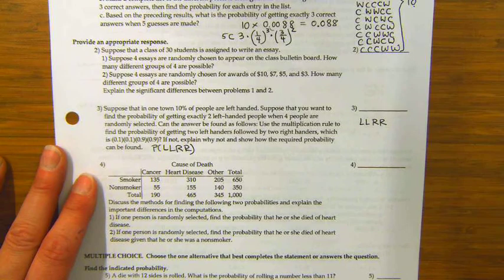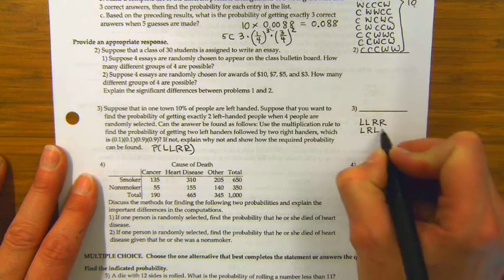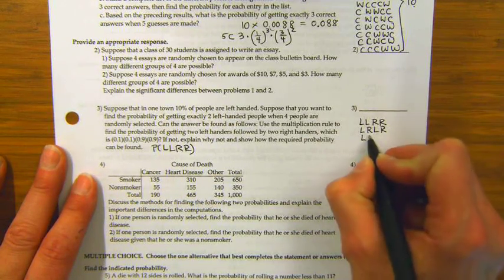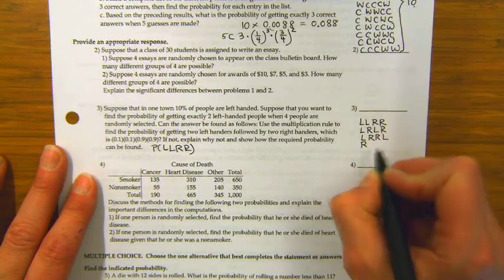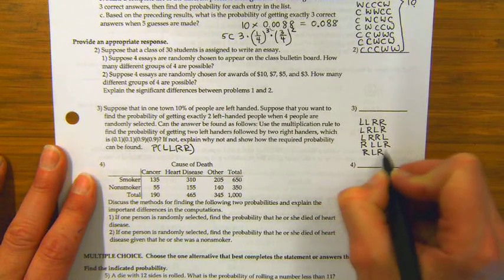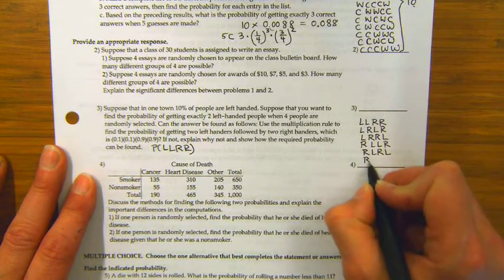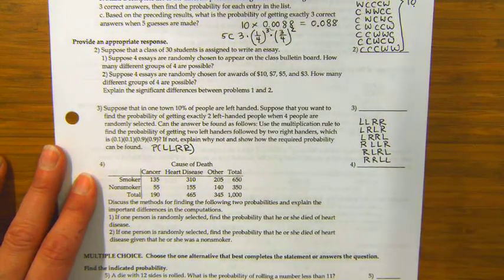Right? So it's 4 choose 2, 4C2. When we're making our list, let's make a list. So we have left, right, right, left. I'm going to do the same thing I did before, just making an organized list. Right, left, left. So there's 6 different ways.